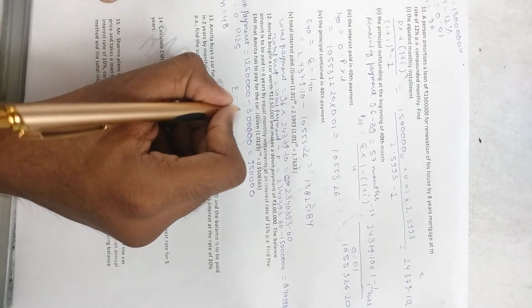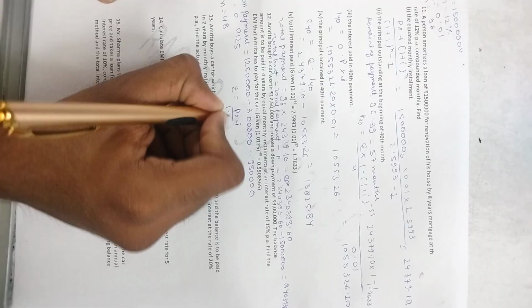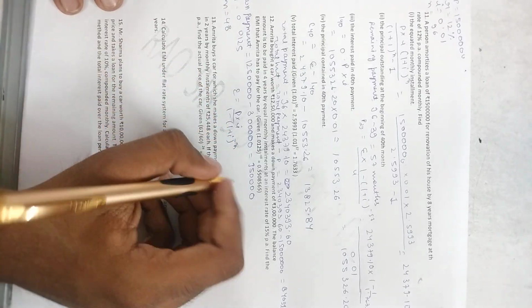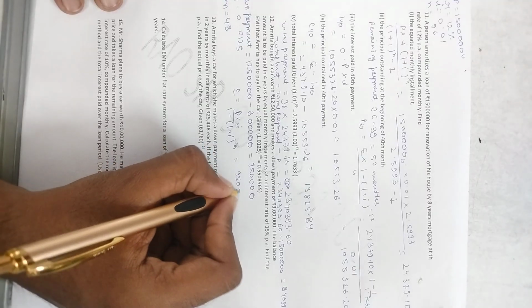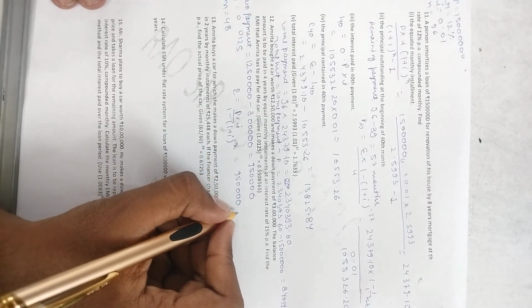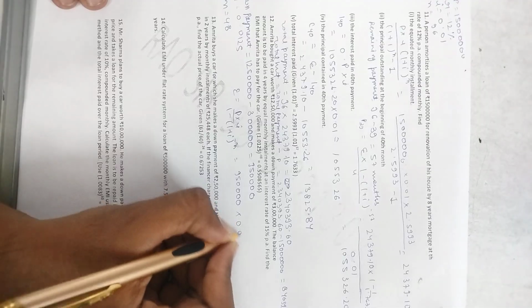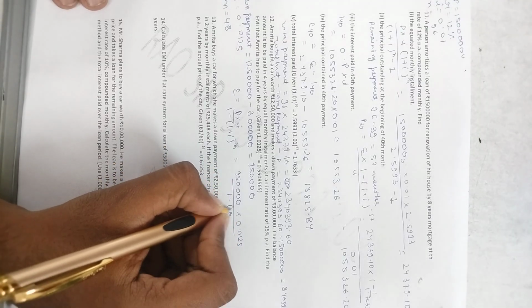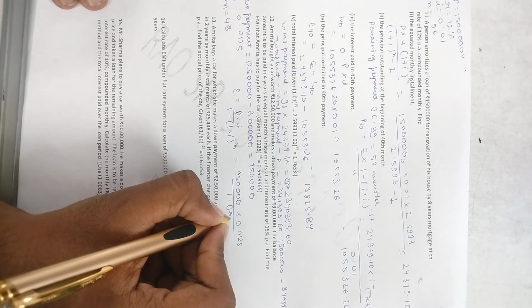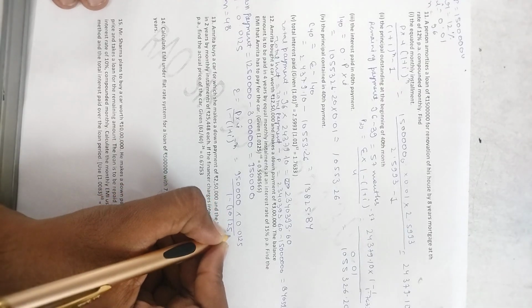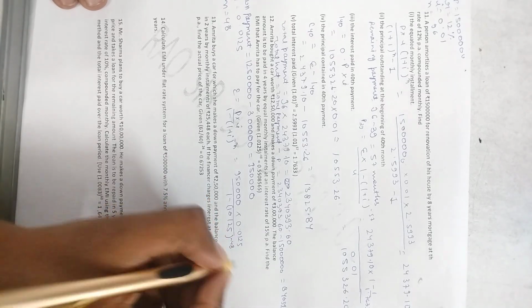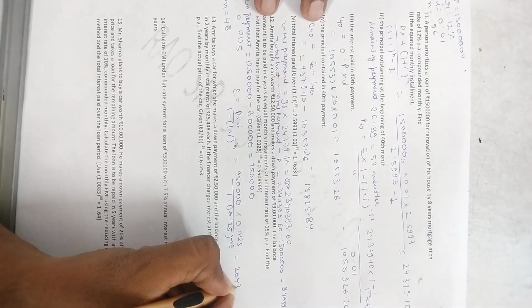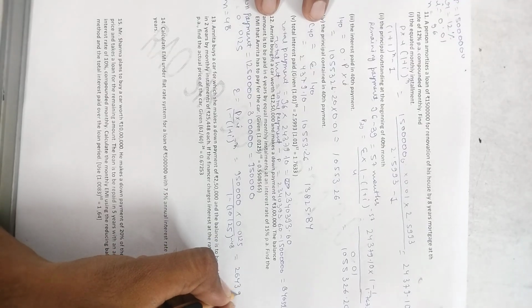We are using the EMI formula, 1 minus (1 plus I) to the power minus N. Now putting it in the equation and after solving it, we get 26,439.20.